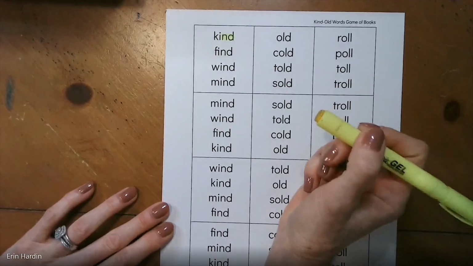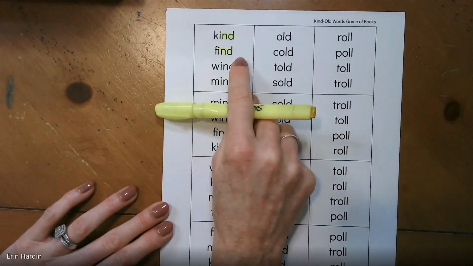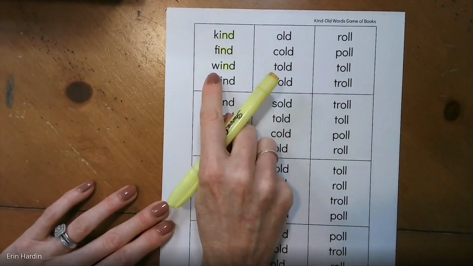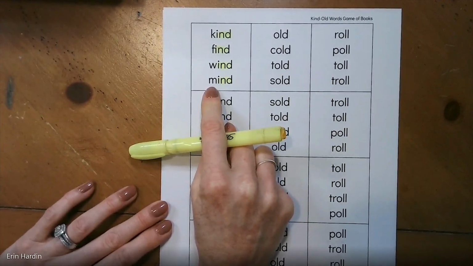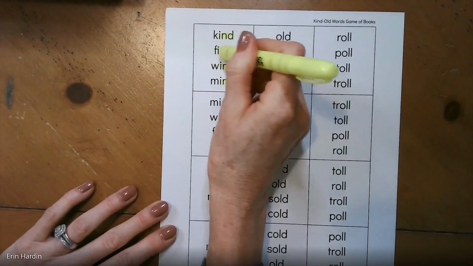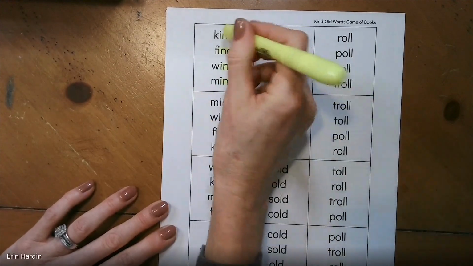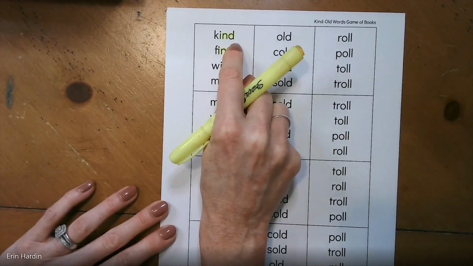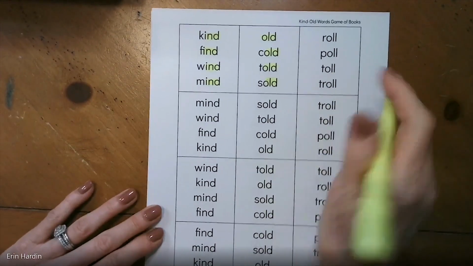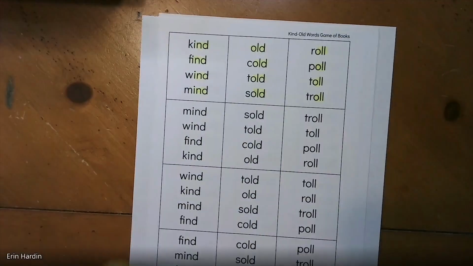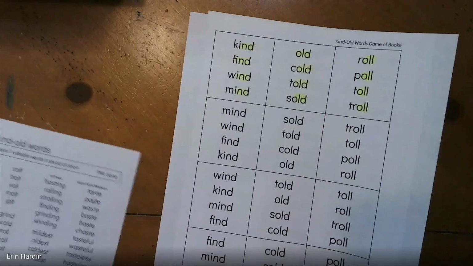Highlight and say the chunk, IND, kind, IND, find, IND, wind, IND, mind. Notice how I did that one just a little different. You could have them find all the IND and say IND, and then go back and read, or you can highlight and then read the word, say the sound, and then read it together. And they would keep going and highlighting each chunk.